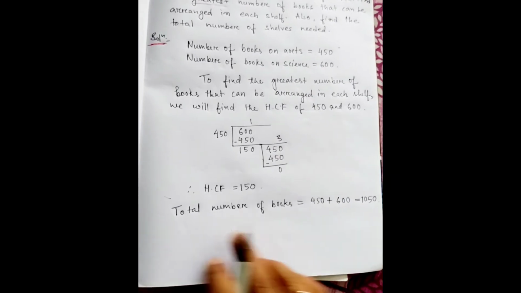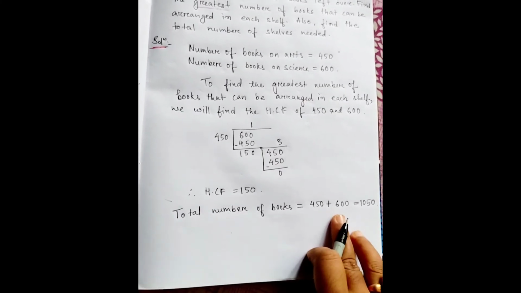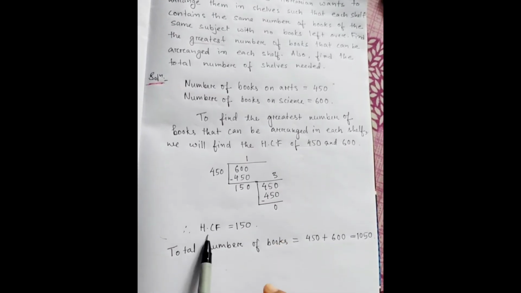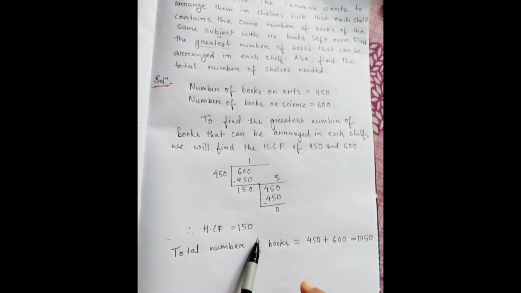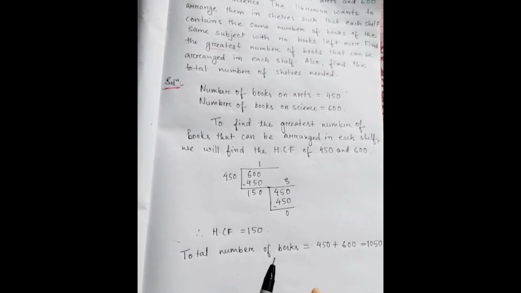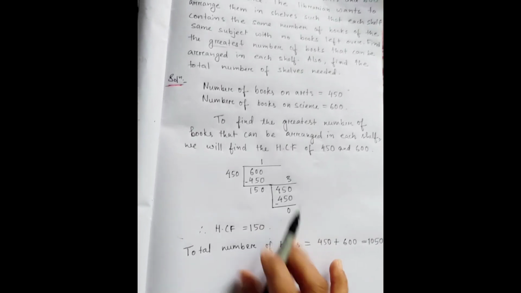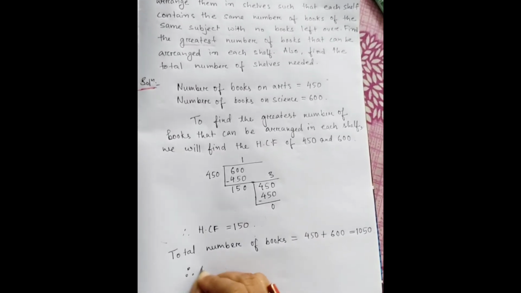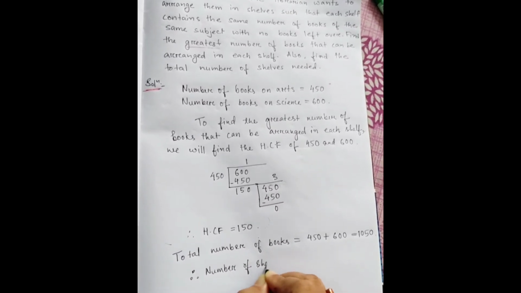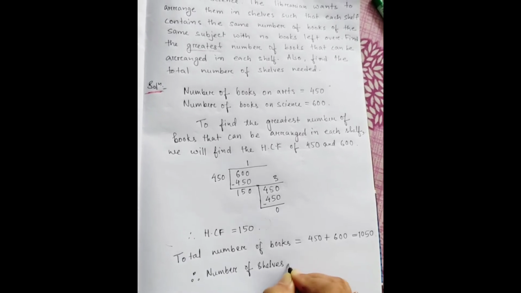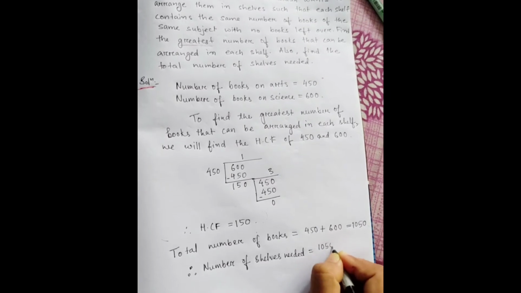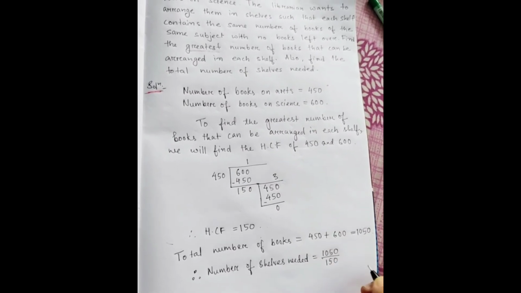Now you will have to find the number of shelves. The librarian will put how many books in one shelf? 150. And the total number of books is 1050. That means how will you find the number of shelves needed? By dividing. Yes. So the number of shelves needed will be equal to the total number of books divided by the number of books in each shelf.